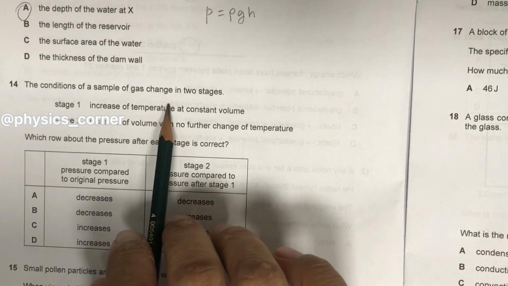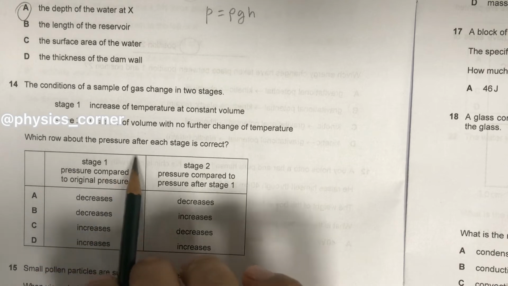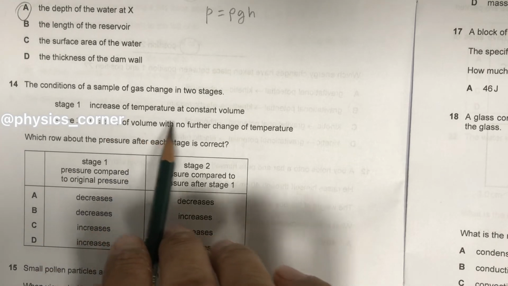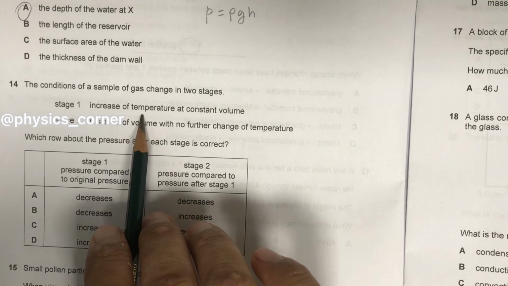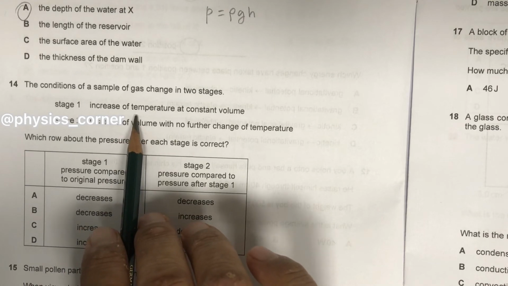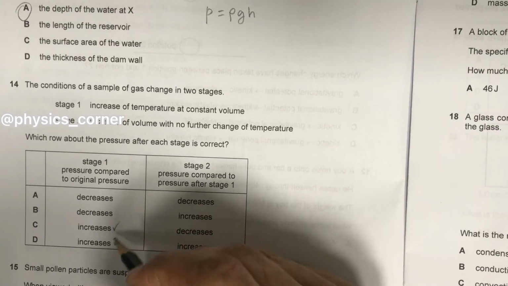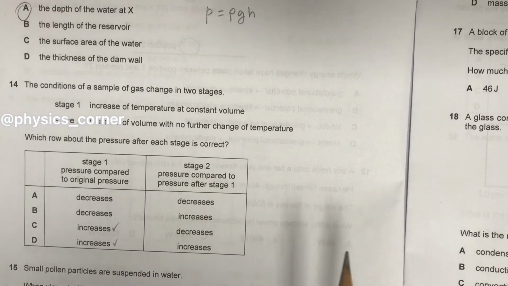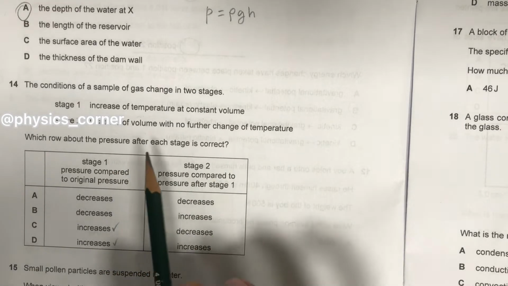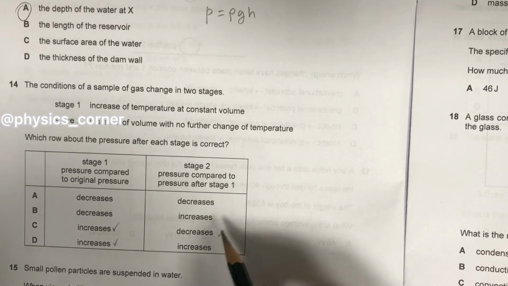Sample gas change. Increase temperature means pressure increases. Stage 2, increase of volume with no further change in temperature, this is decrease.